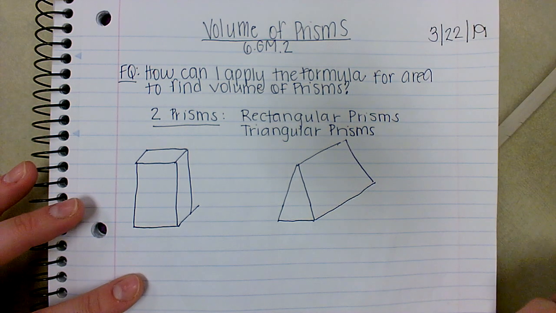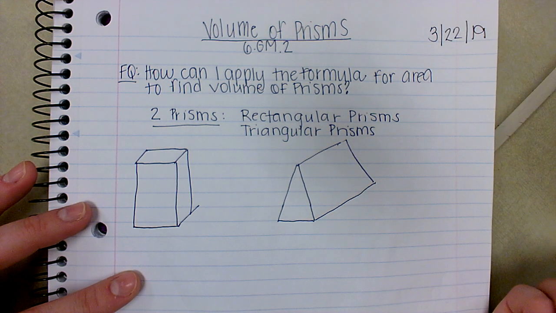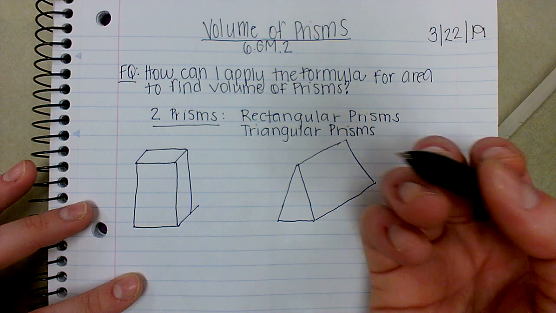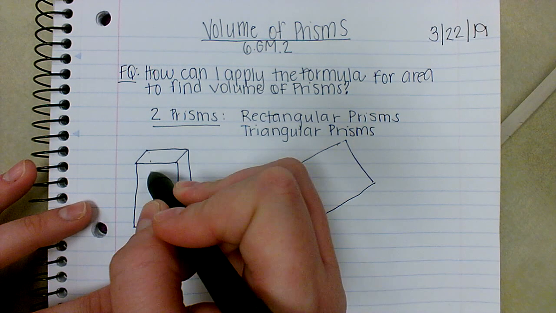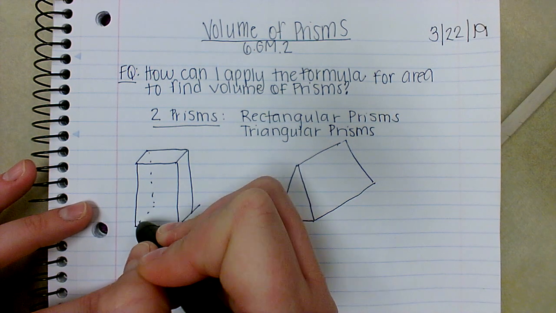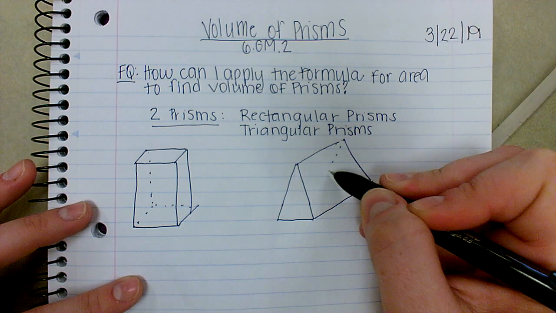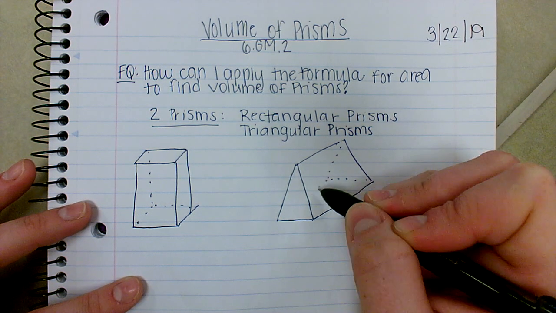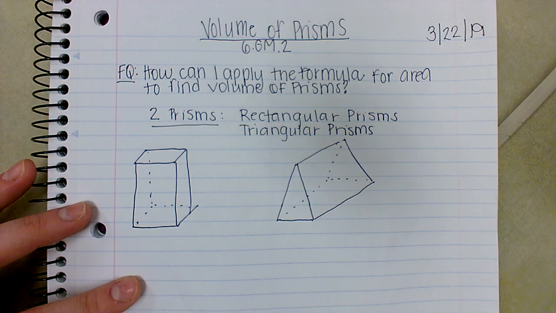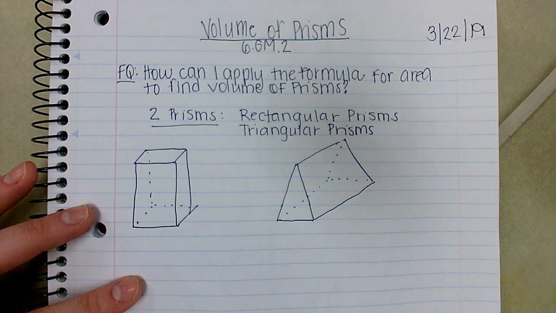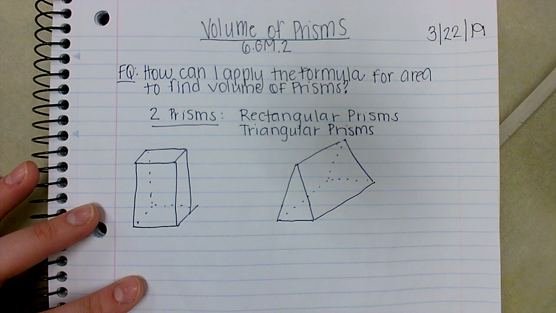And that's your triangular prism. Okay. Alright.